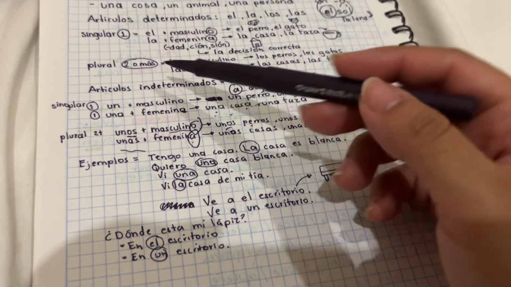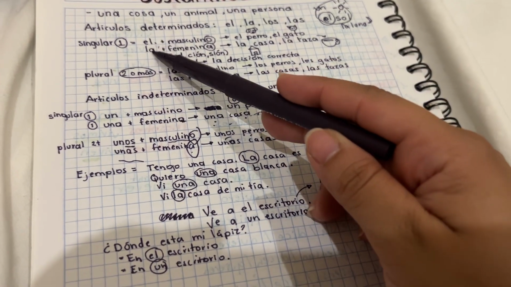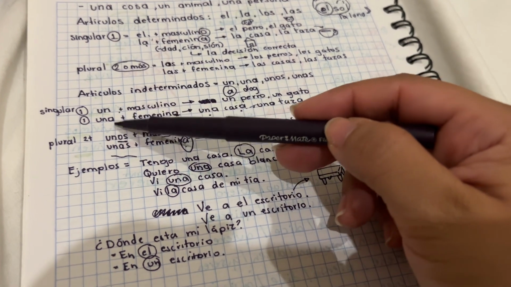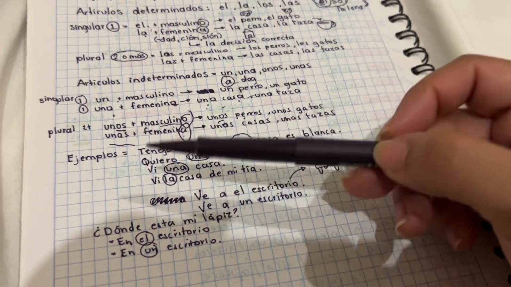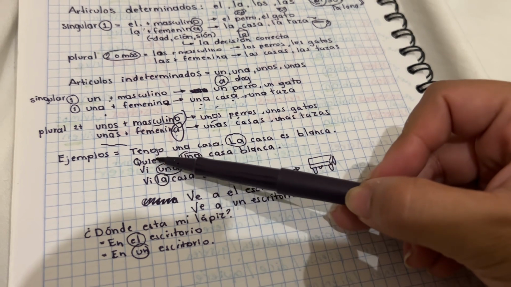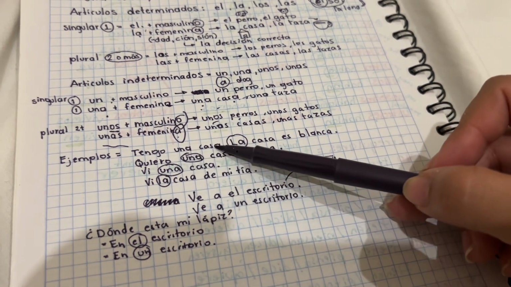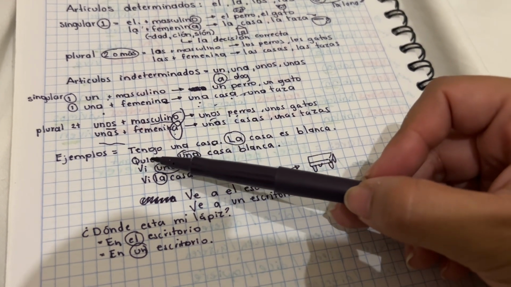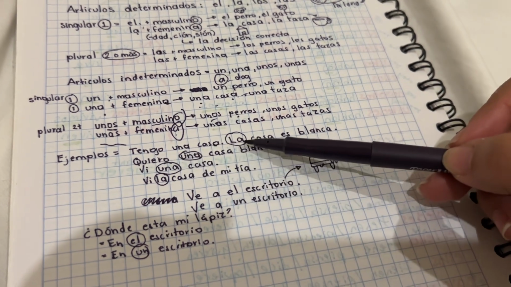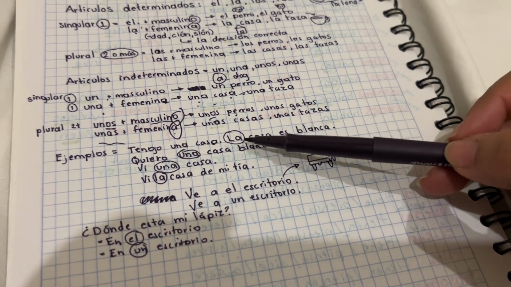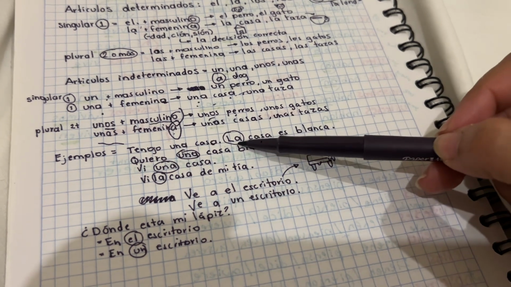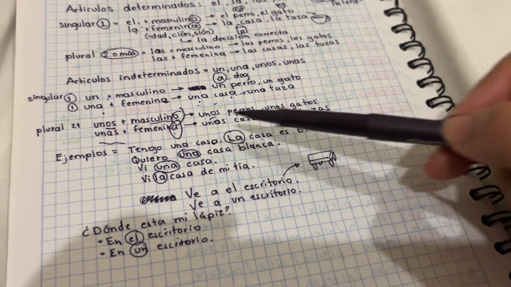For example, we already said el or la is for specifics, and un and una is for not specific. So here we have an example of specific. Tengo una casa, which means I have a house. La casa es blanca. The house is white. The house, I mean this one, the one that I have.